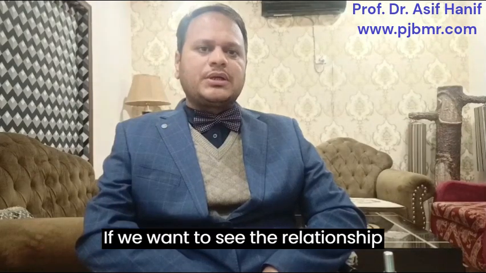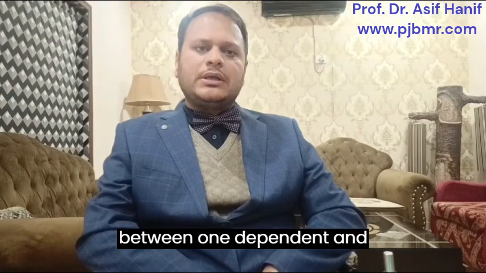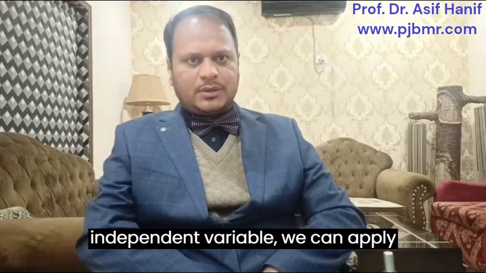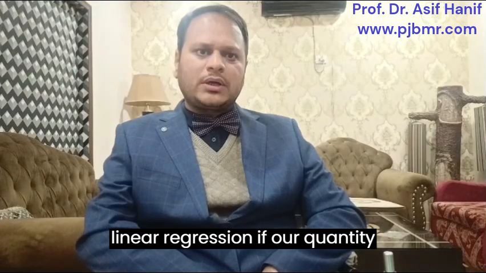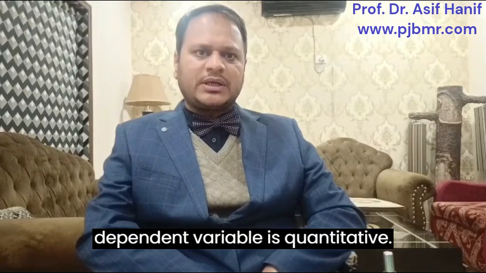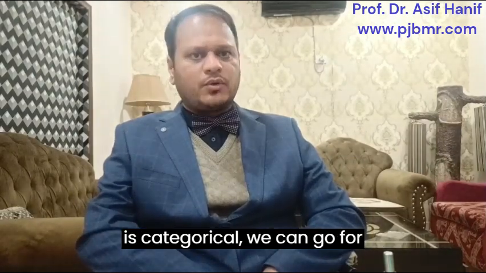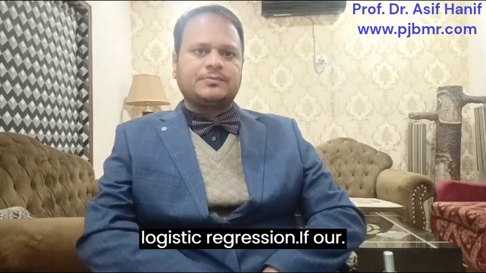If we want to see the relationship between one dependent and one independent or more than one independent variable, we can apply linear regression if our dependent variable is quantitative. If our dependent is not quantitative, it is categorical, we can go for logistic regression.